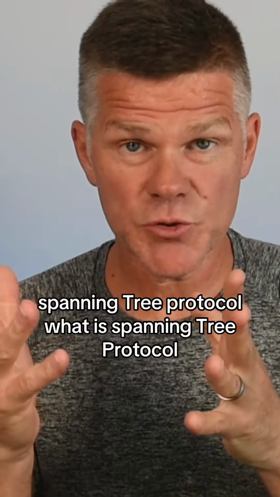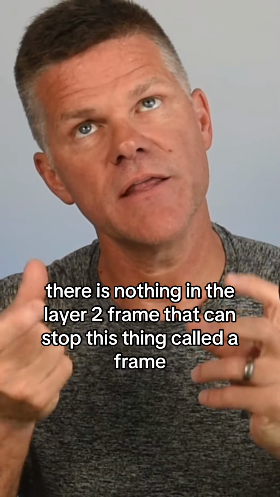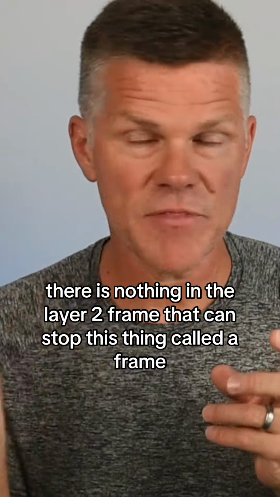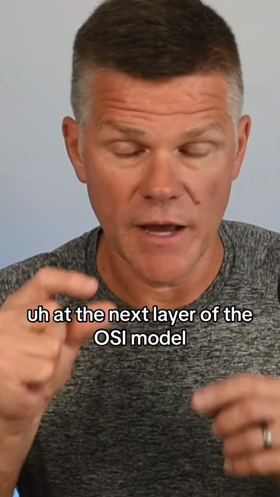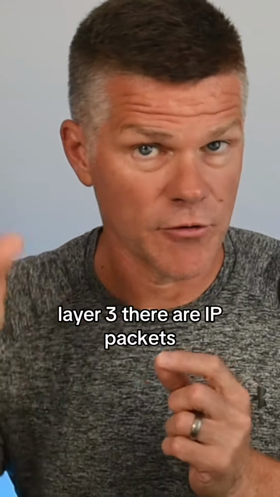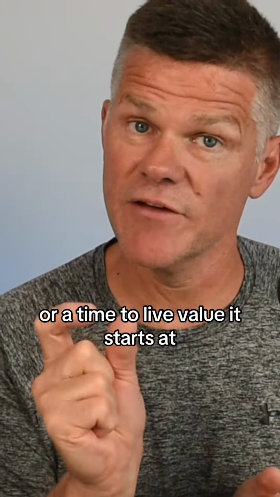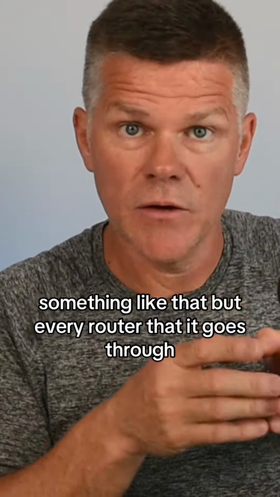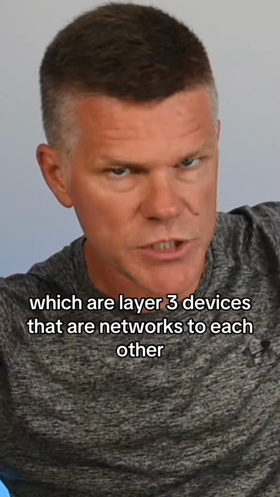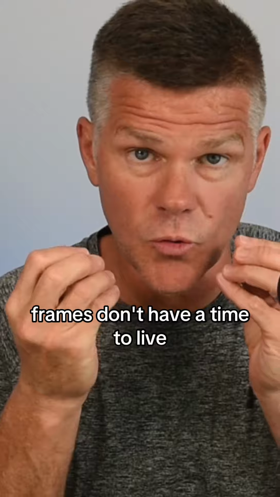Anyway, spanning tree protocol. What is spanning tree protocol? At layer 2, there is nothing in the layer 2 frame that can stop a frame from just traversing the local area network forever. At the next layer of the OSI model, layer 3, there are IP packets. They have something in them called a TTL, or a time to live value. It starts at, I forget what it is, 255, something like that. But every router that it goes through, which are layer 3 devices that connect networks to each other, not LANs, but other networks, the TTL is decremented. And when it gets down to 0, the packet gets dropped by that receiving router. Frames don't have a time to live.